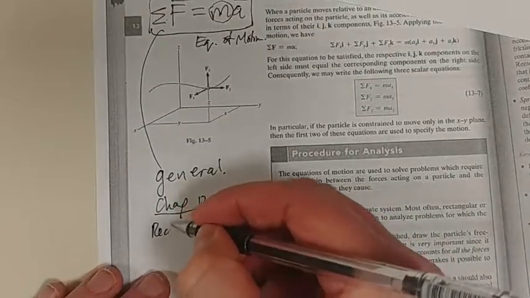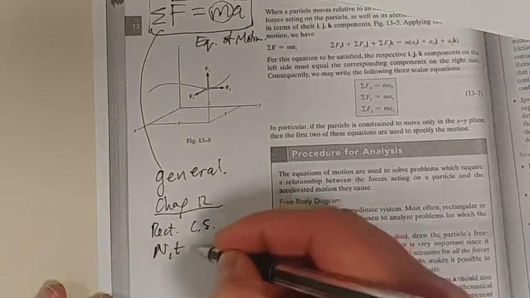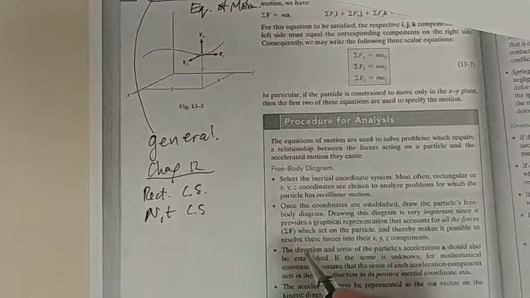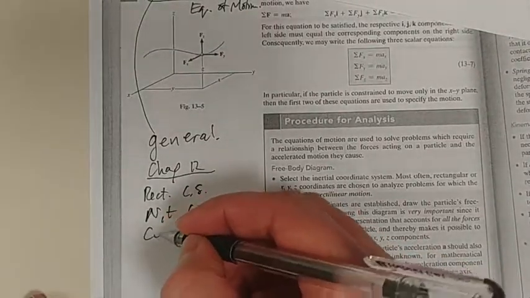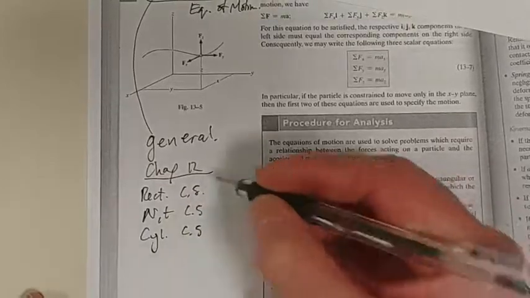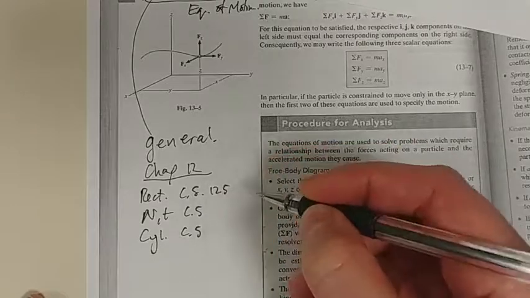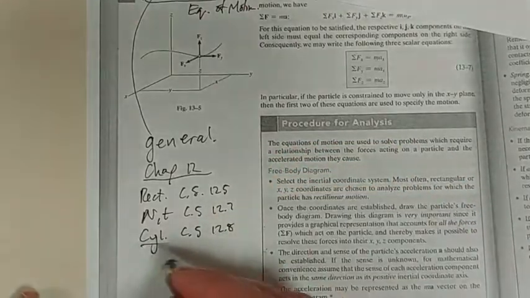We looked at rectangular coordinate system. We looked at the normal and tangential coordinate system. And even, we didn't look at it, but I did mention it, I believe, in the videos, there's even a cylindrical coordinate system. So if I'm not mistaken, this was 12.5, this was 12.7, and that was 12.8, although we never did this.